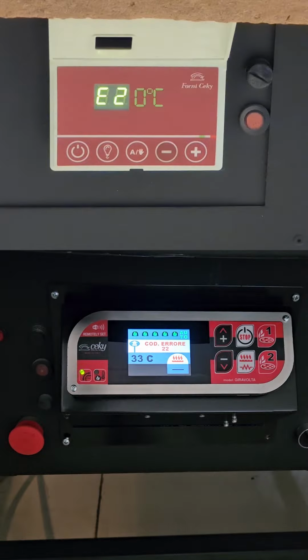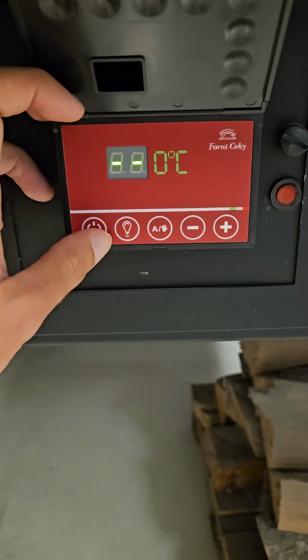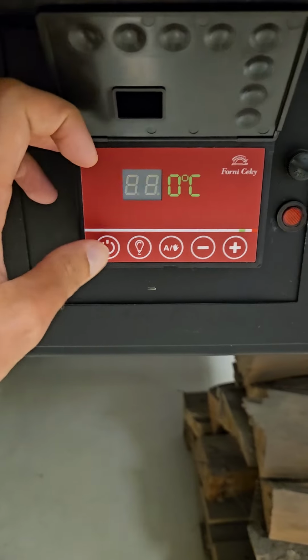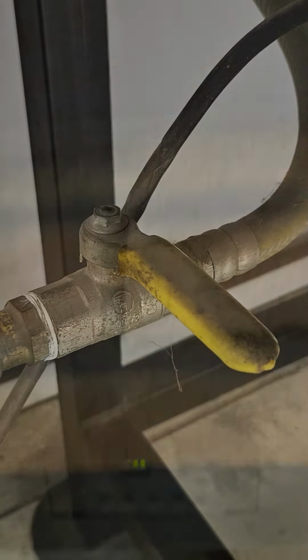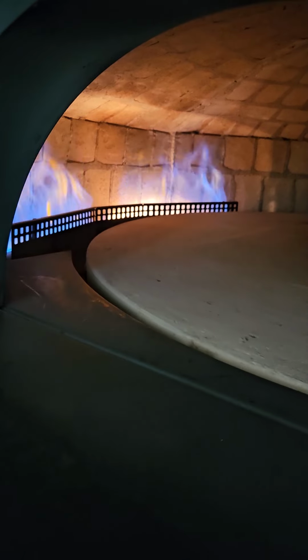Errors E2 and E22 may occur in gas ovens with static and rotating floors respectively, when the flame sensor does not detect combustion in the burner. This may happen during the ignition phase, for example, when the gas valve is left closed and the oven fails to ignite more than 3 times in a row. It can also occur during normal oven operation if, for some reason, the burner's flame suddenly goes out.